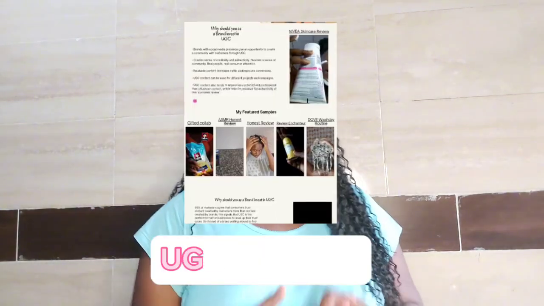What you need first of all is your email. Of course, you should have an email. Then you need your portfolio. Your portfolio will consist of your UGC examples. And if you're a starter, you probably might not have worked with any brands, you probably might not have gotten any paid collabs, but you shouldn't panic about that.